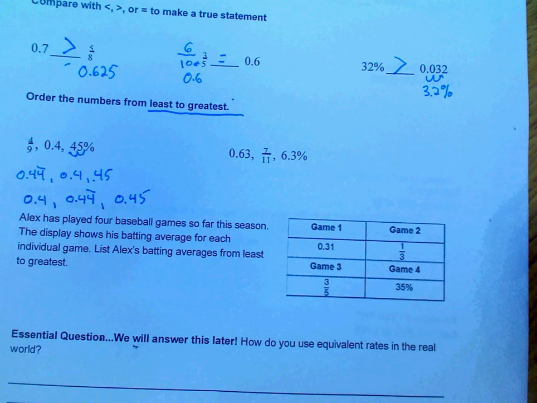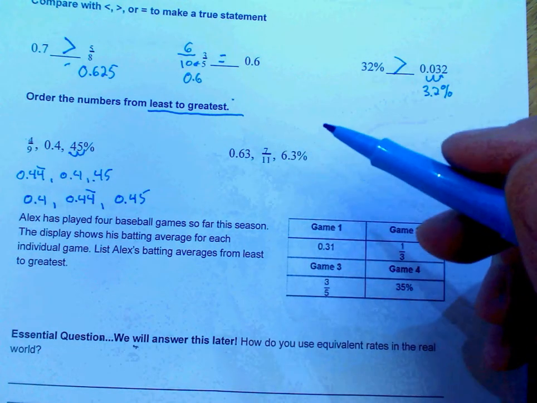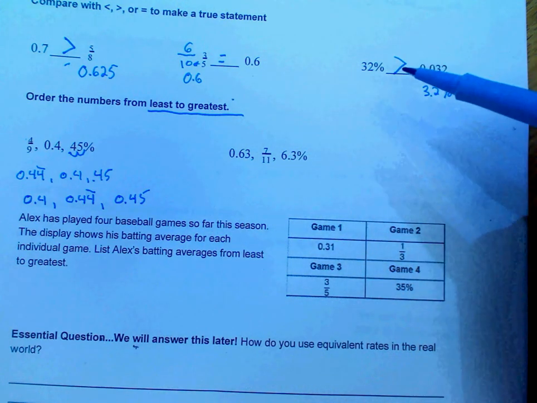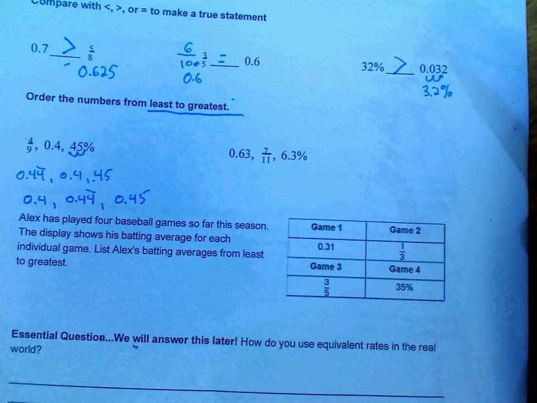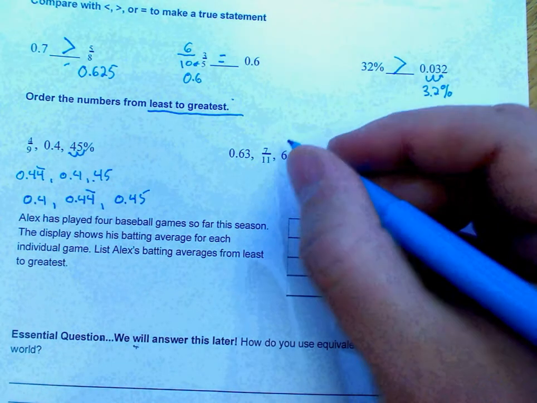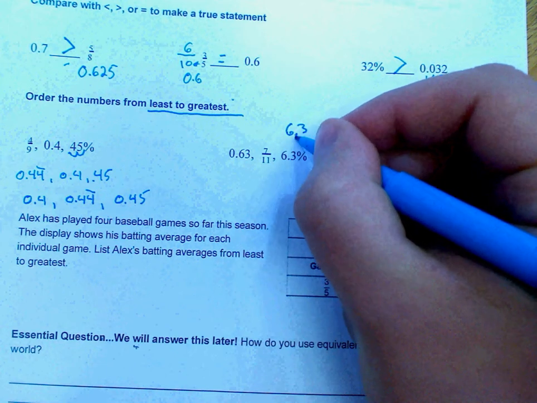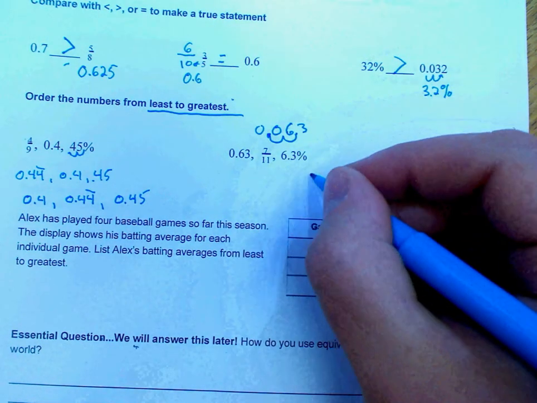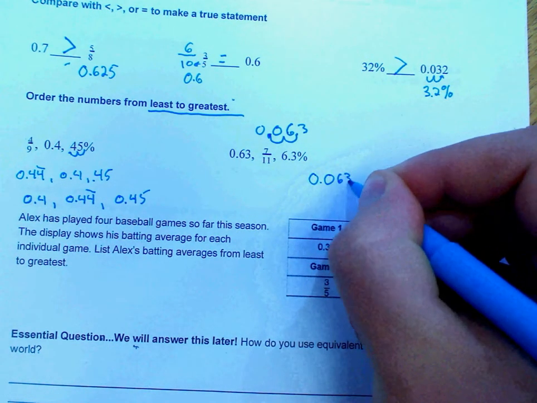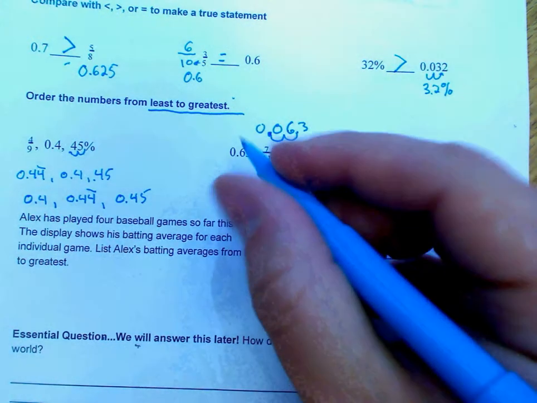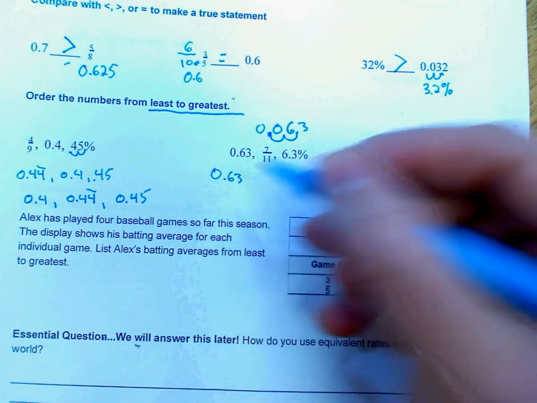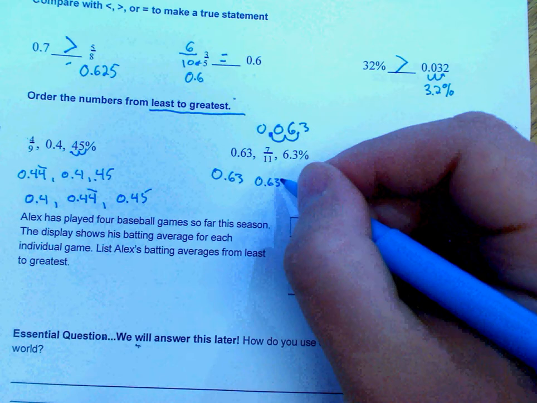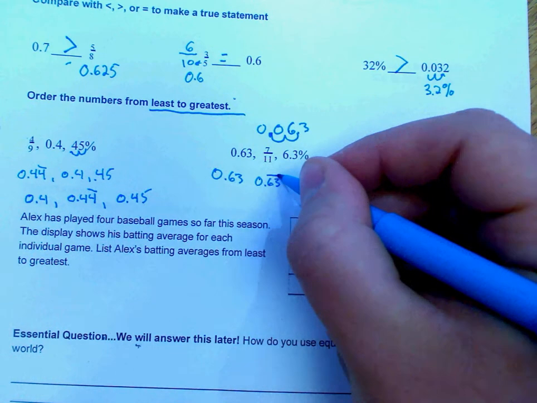The next one I have 63 hundredths, 7/11ths, and 6.3%. For me, it's always easiest to change it all the way into a decimal. So with 6.3%, we move the decimal 2 places to the left, add our zeros. So I have 0.063, so 63 thousandths. I have 63 hundredths. And 7/11ths is 0.63, and then it keeps going, 63, 63, 63. So both of those are repeating.